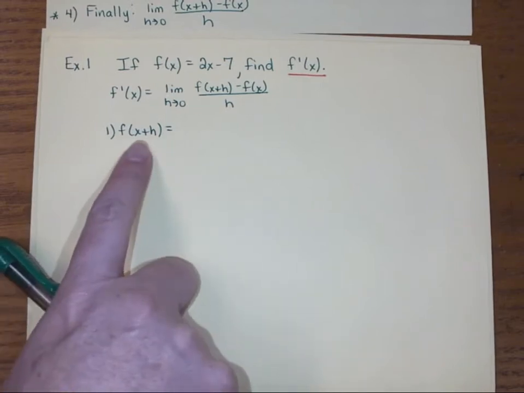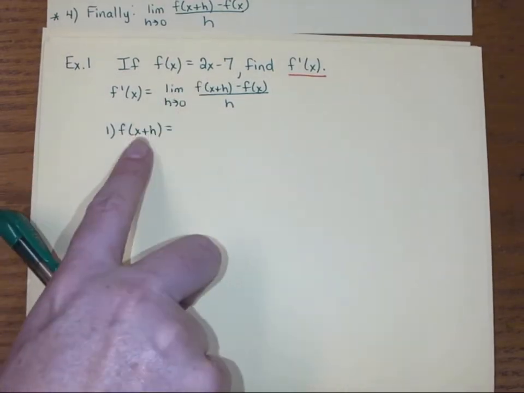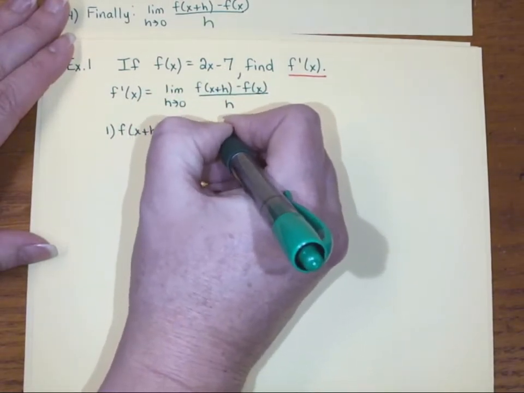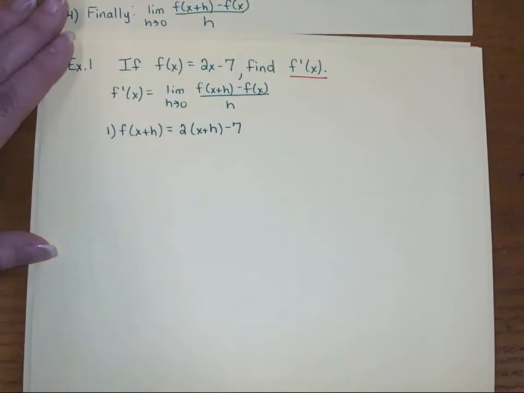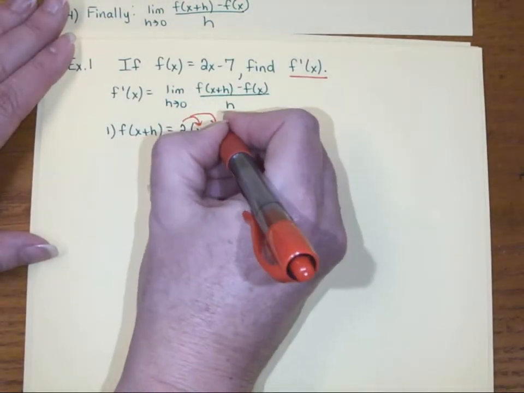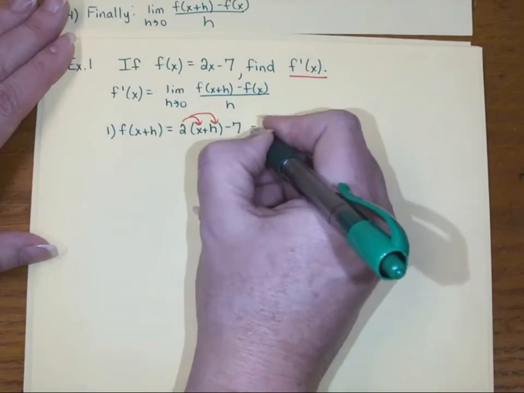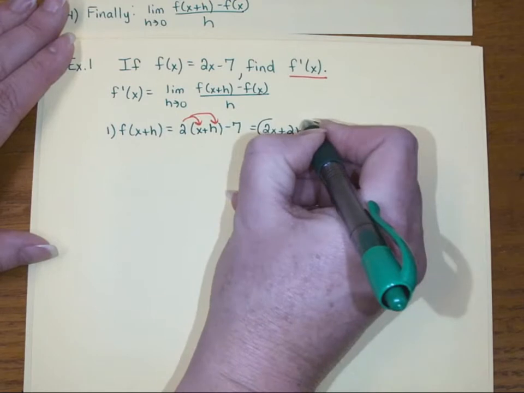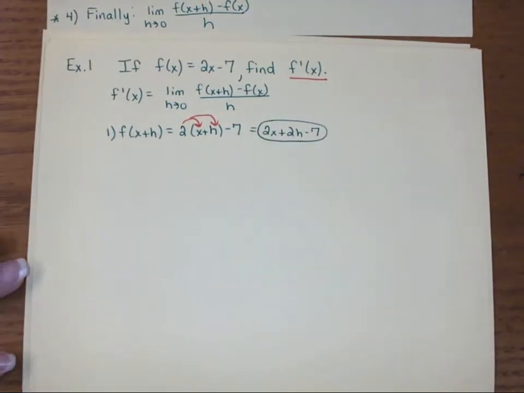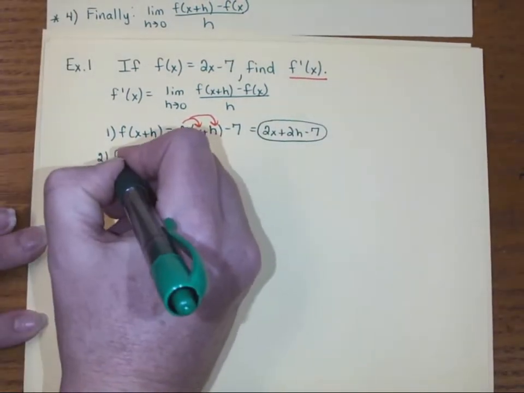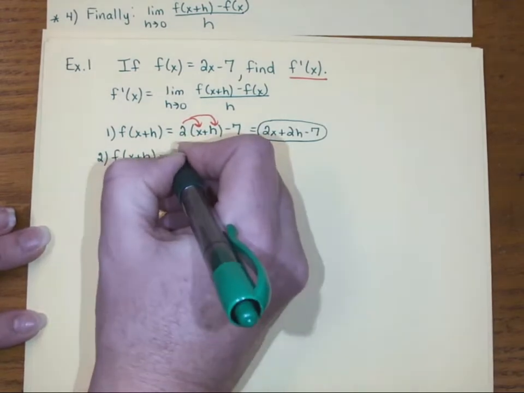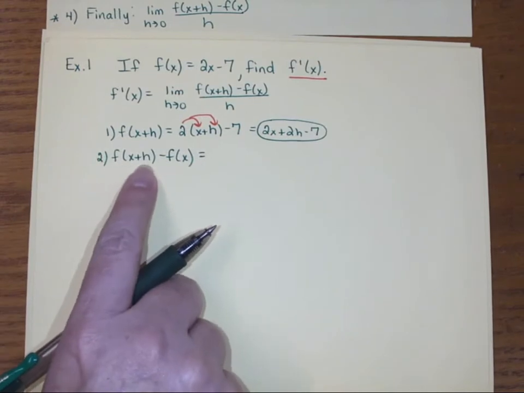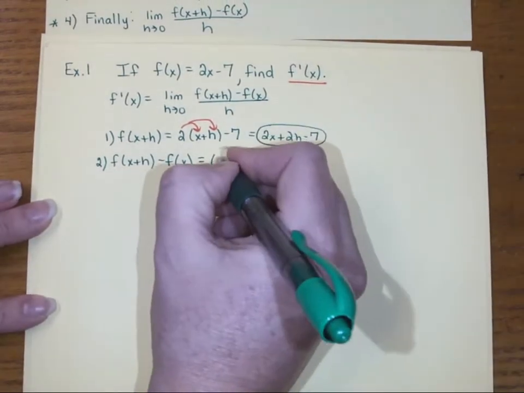But remember, f of anything just means, hey, go to your f equation and stick that in, right? So instead of 2x minus 7, it's going to be 2 parentheses minus 7, okay? Don't forget to use your distributive property. So from step 1, I'm going to get 2x plus 2h minus 7. Notice none of those are like terms, so that's as far as I can go with step 1, okay? So step 2, you take what you got in step 1 and you subtract off f of x. Okay, so don't reinvent the wheel here. You already figured out what f of x plus h is, so we're just going to insert that.